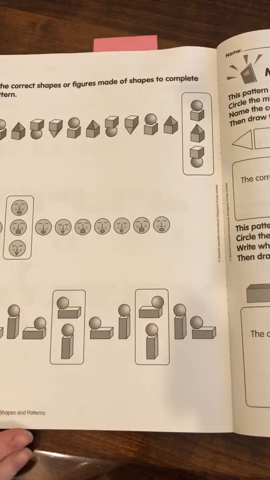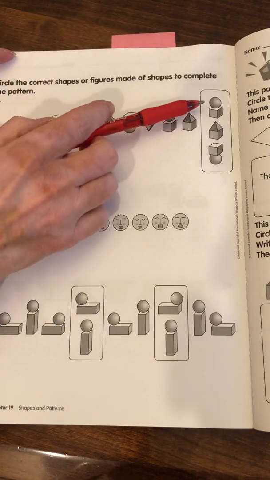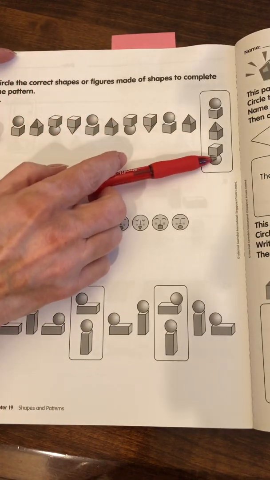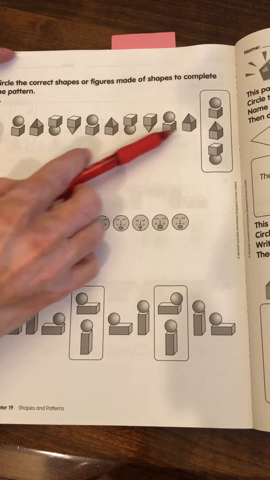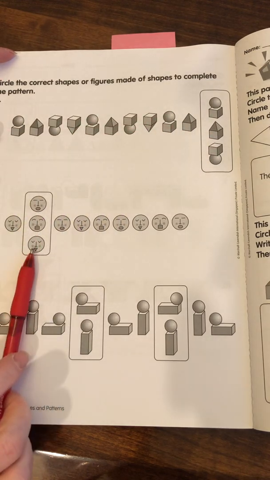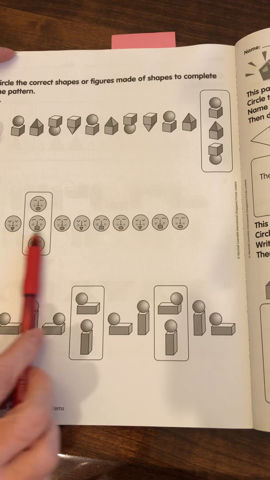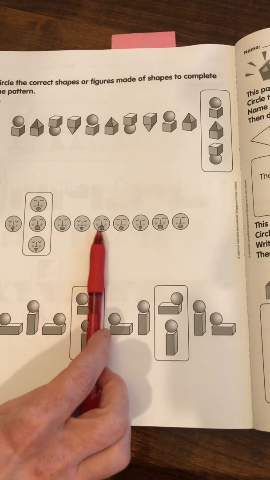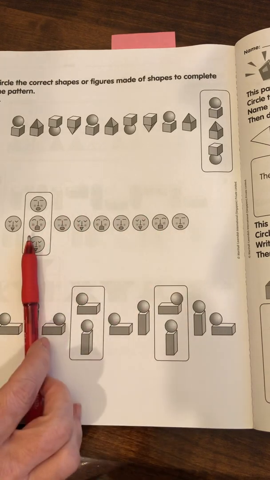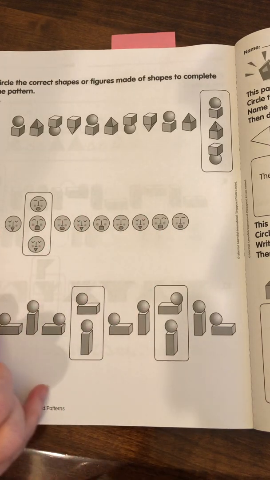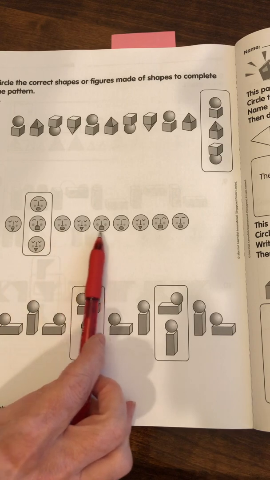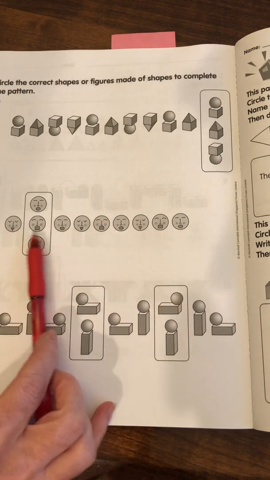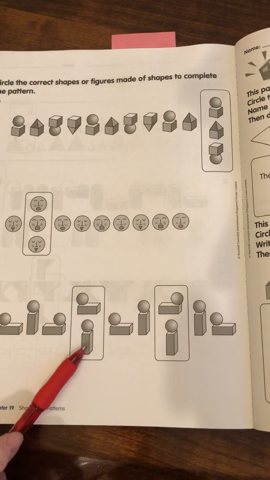Okay, last page is the same as the first, in that you are going to pick of these 3 shapes which comes next in the pattern. Same here, which one of those 3 completes the pattern. Now on these that it's at the beginning, class, remember, you have to look at the end of the pattern to figure out what comes next because you don't have enough information here yet. So you have to turn your brain on toward the end to figure out what the whole pattern is to pick the correct one. Here, same thing.